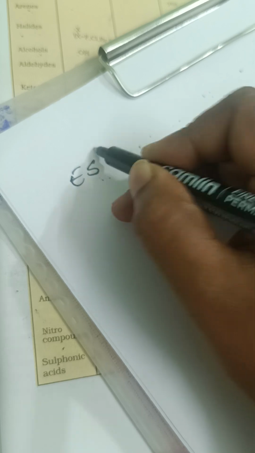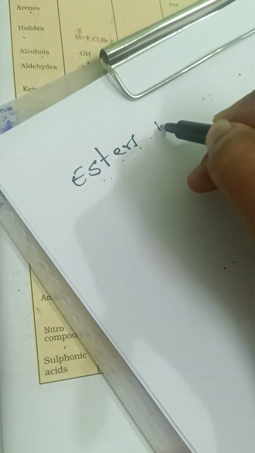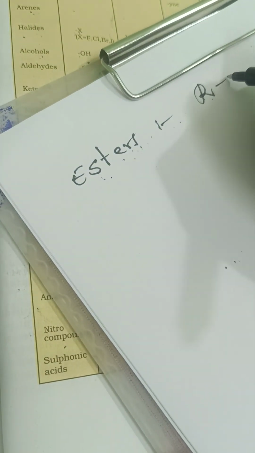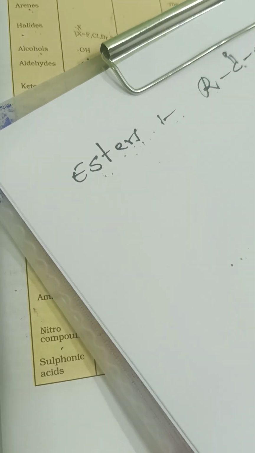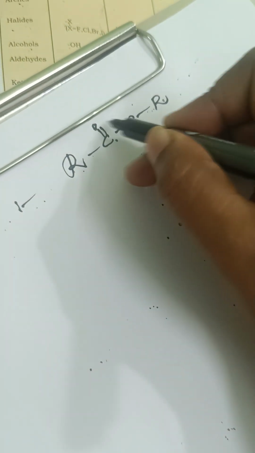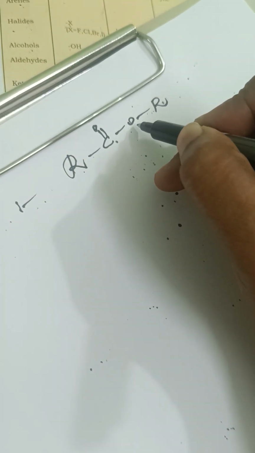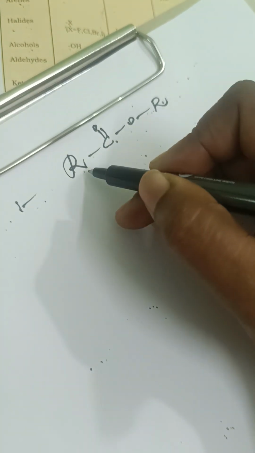Esters. The general formula for esters is RCOOR. Here two oxygen atoms are present and two alkyl groups are present. These alkyl groups may be the same or they may be different.